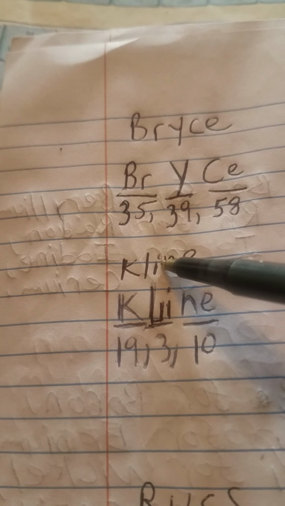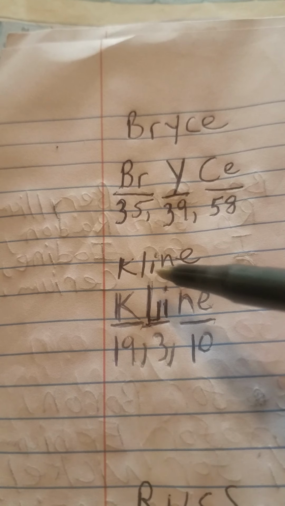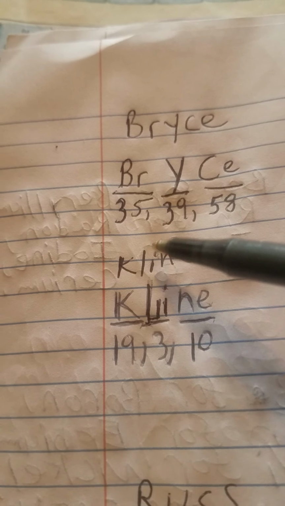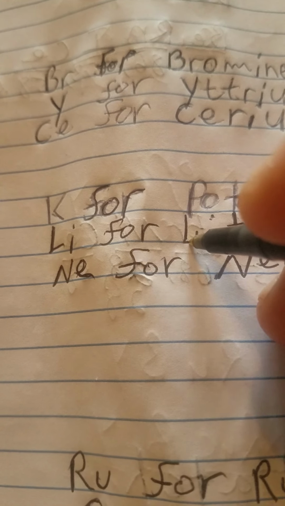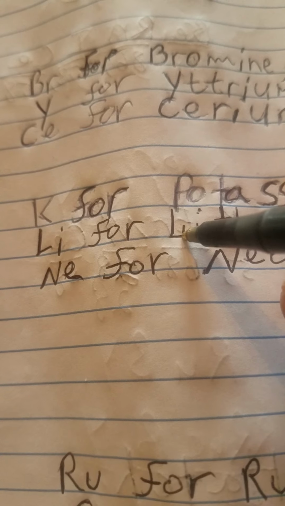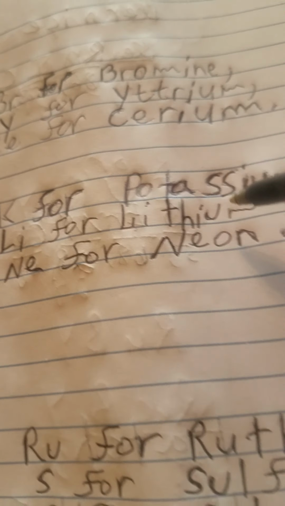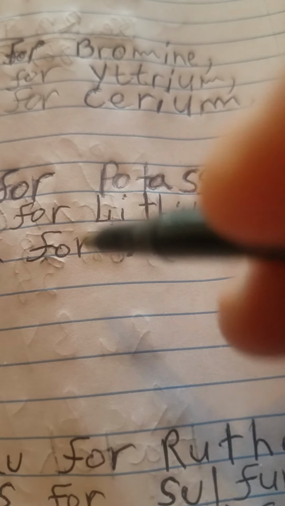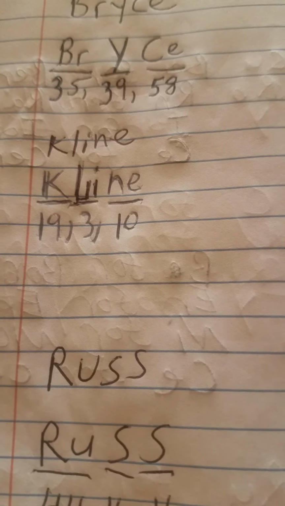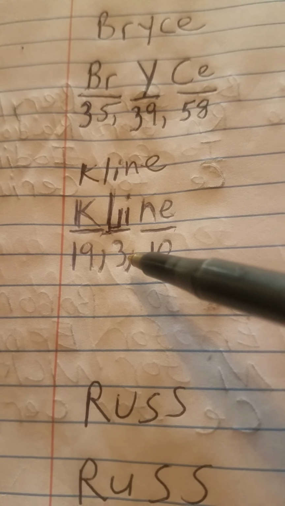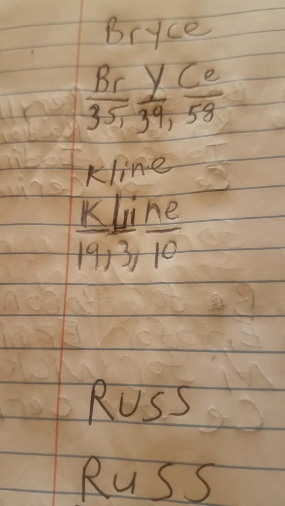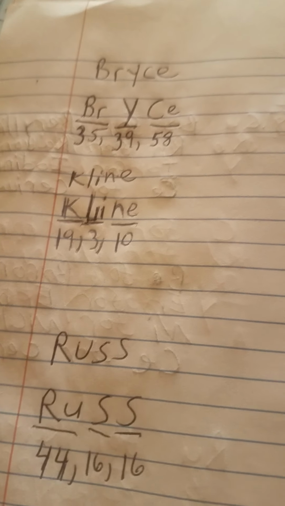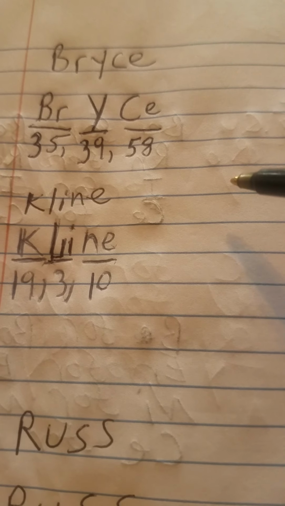Then we got the Li. I took the L from Kline and capitalized it with a small i. Capital L and a small i is the chemical symbol for lithium. It has to be a capital L. Lithium is spelled L-I-T-H-I-U-M, and the atomic number for that is 3. Go to your periodic table of elements and look under number 3, and you see lithium. Capital L-I. And then you got N and E for neon.